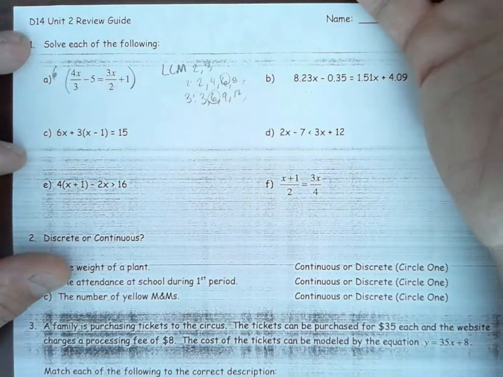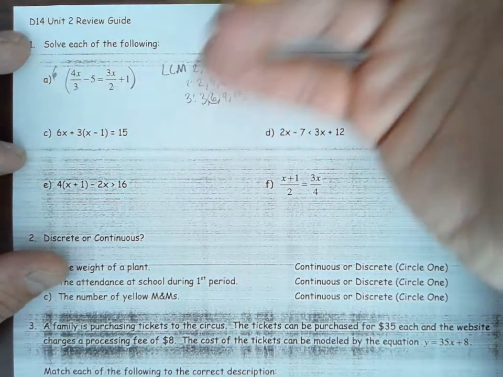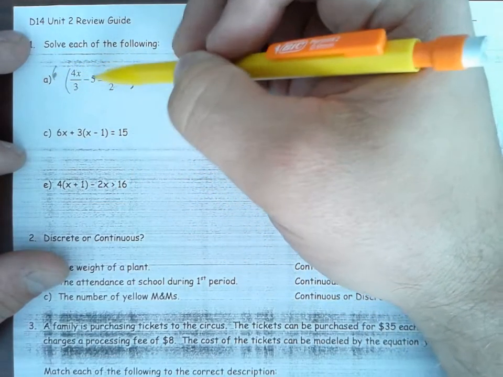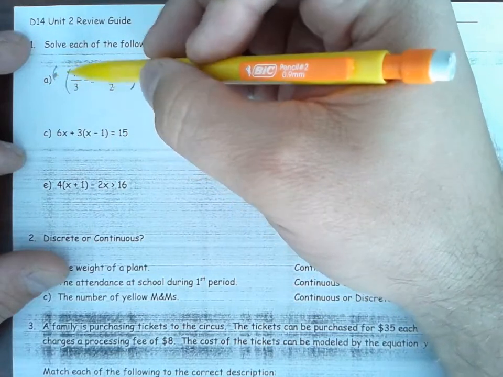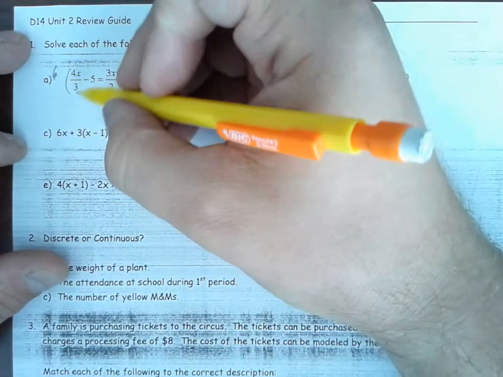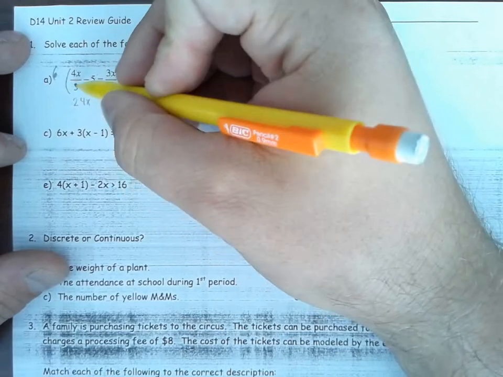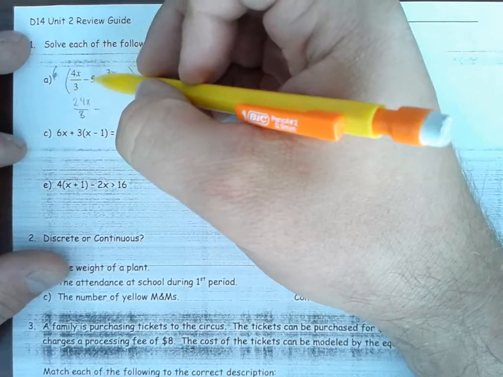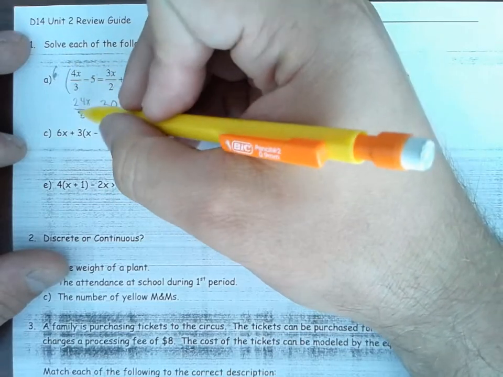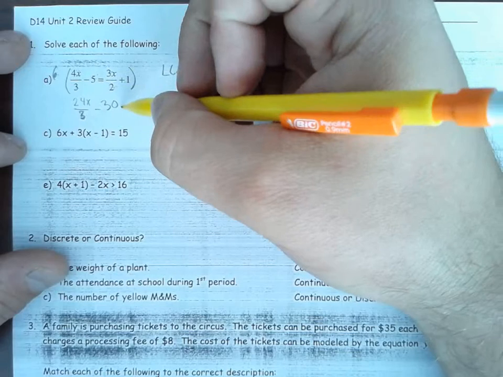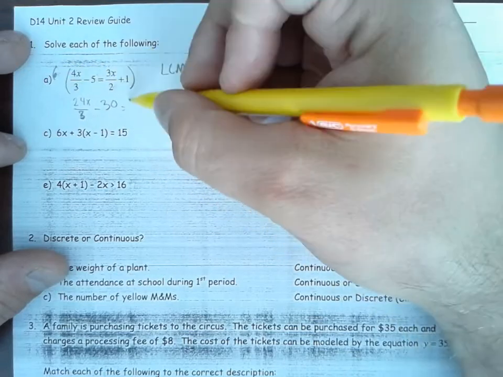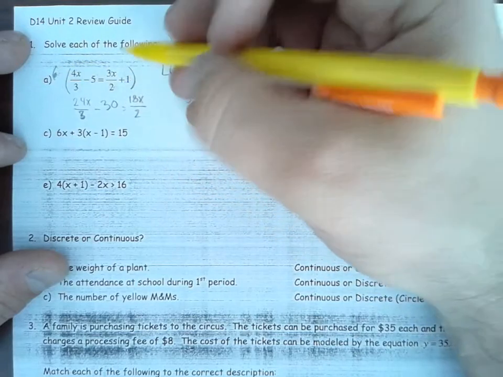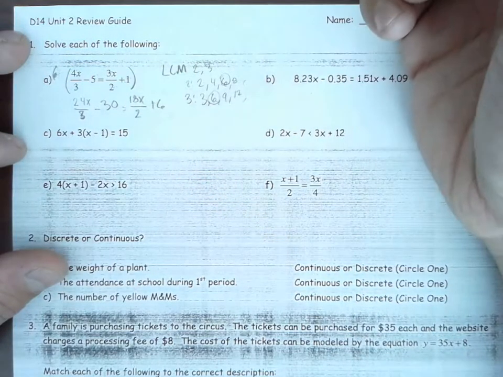A very simple way to do this, just for now, you can speed it up later on, is I'll just go ahead and multiply each numerator by 6. So for instance, 6 times 4 is 24x, and then keep it over 3. Minus, and we're distributing here, 6 times negative 5 is 30, equals 6 times 3x is 18x, keep it over 2, and then 6 times 1 is 6.